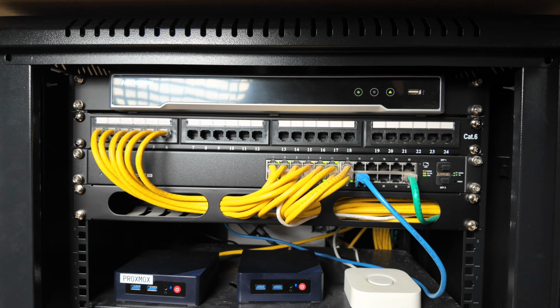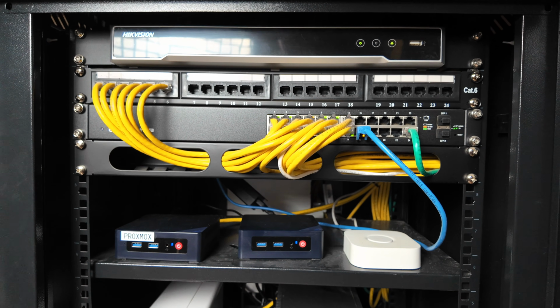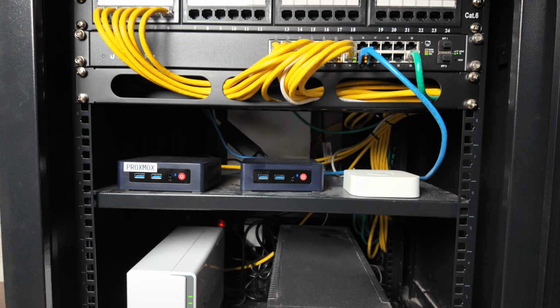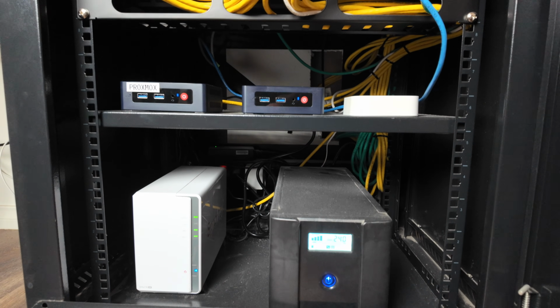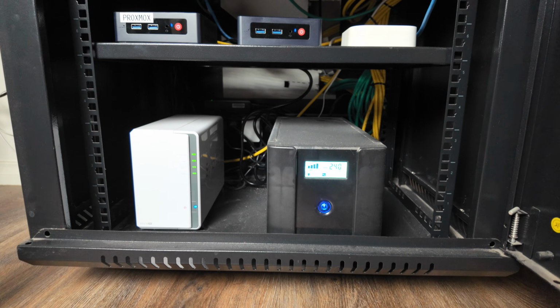If this rack goes down, my smart home stops working. My cameras, my media server, my DNS, my reverse proxy, my backups, even my authentication layer. And here's the honest part.